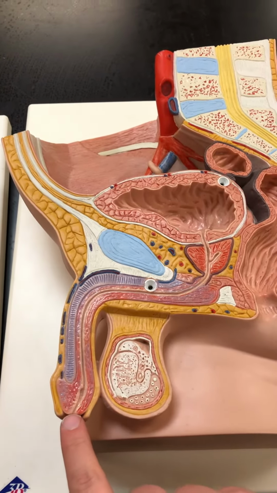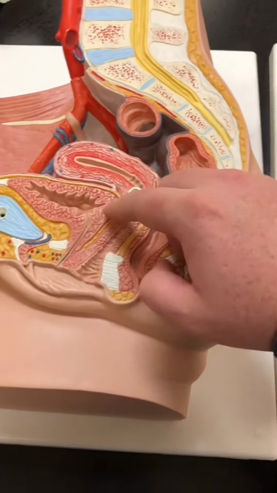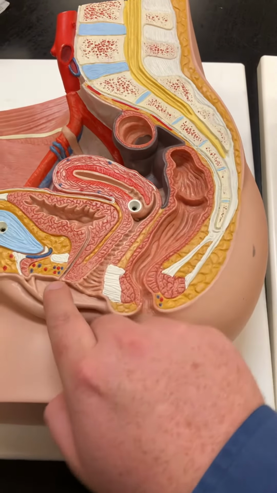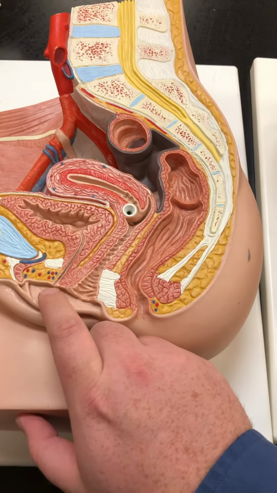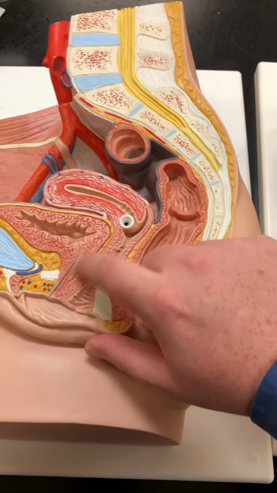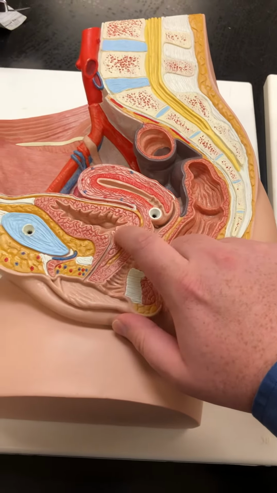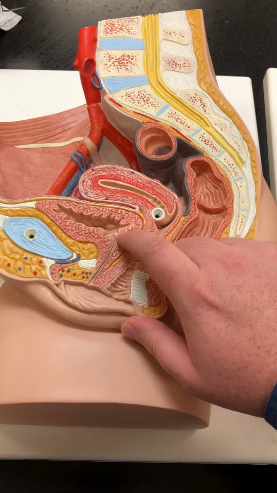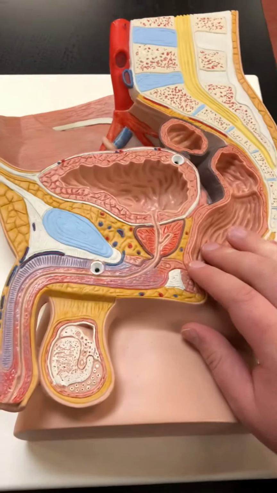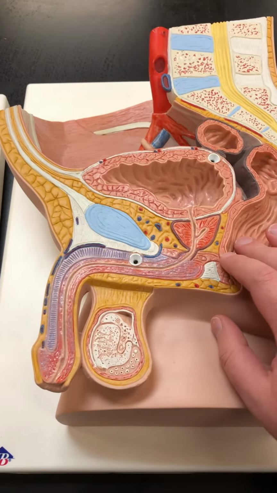opening. So here's the external urethral opening on the male. Then on the female, basically from here, from the bladder to this part right here, that's the external urethral opening. This tubing is going to be the urethra. On the female, we describe it as one continuous urethra. On the male model, however, we describe what organs are surrounding it.